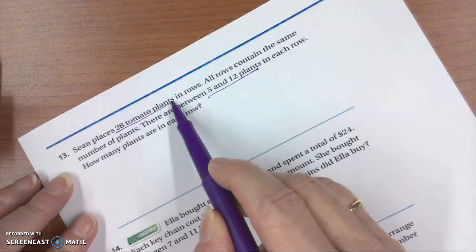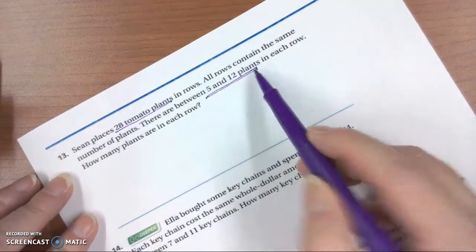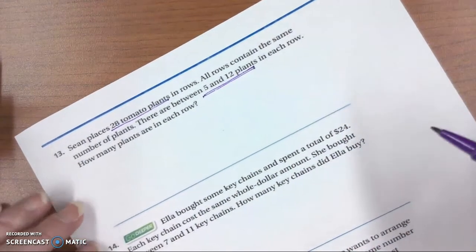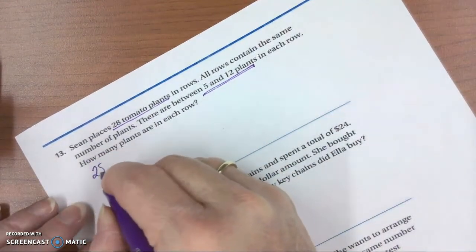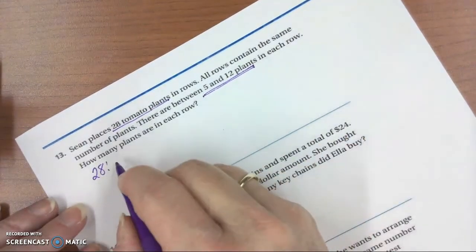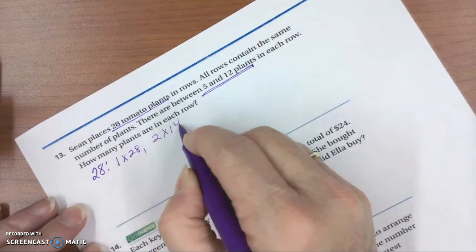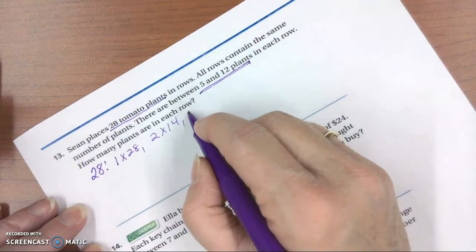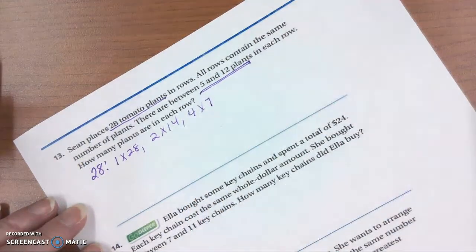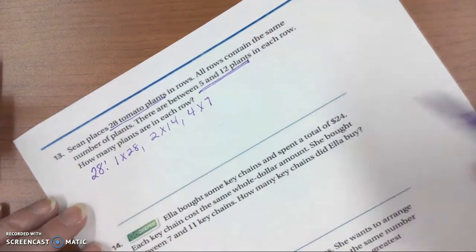So we have 28 plants, but there's between 5 and 12 in each row. So if we're looking at the number 28, how can we multiply and get 28? We can say 1 times 28, 2 times 14, 4 times 7. Those are the ways we can multiply. These are the factors of 28.